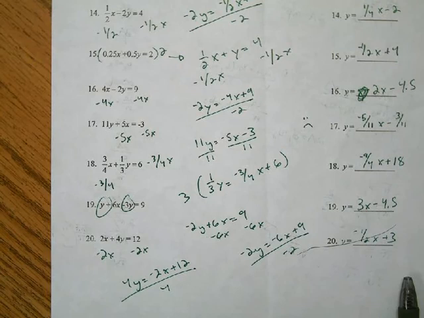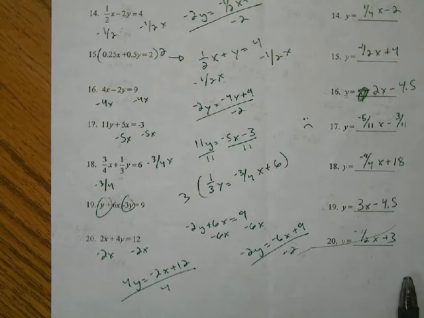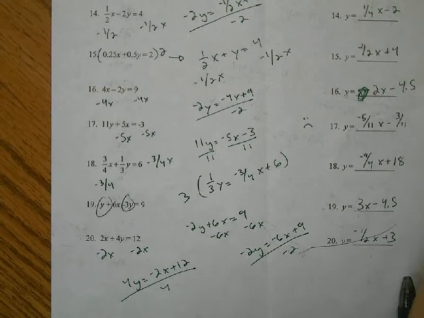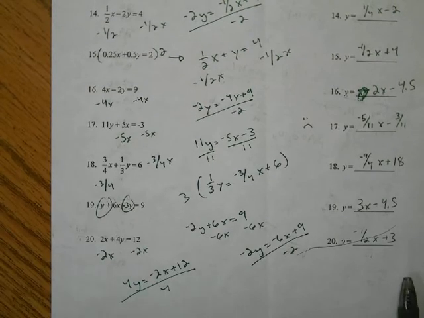Looks pretty good. Make sure that you watch your positive and negative and take care of fractions in a manner that allows you to be accurate. That's the most important thing on this one. You're going to get fractions, you're going to get decimals, you're going to want to be accurate. Use a method that allows you to do so.